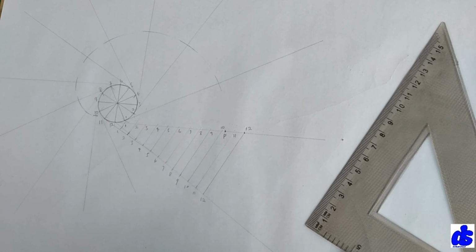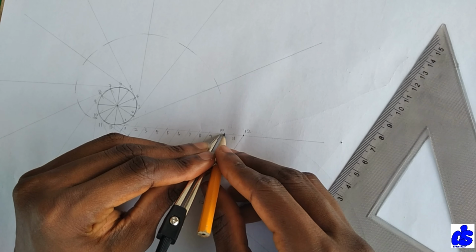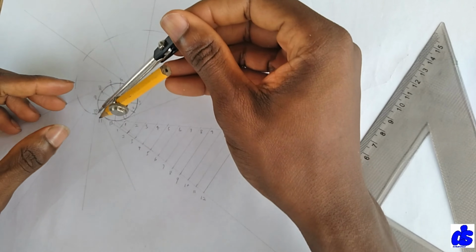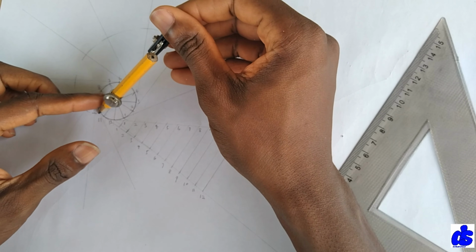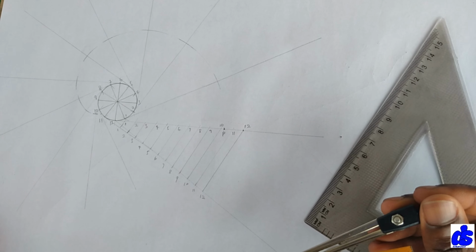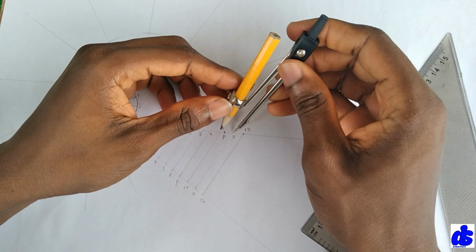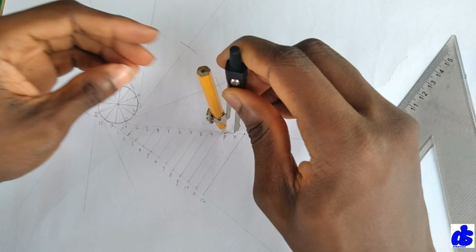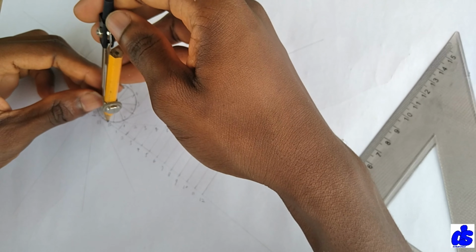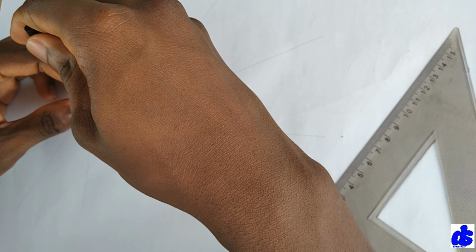Then 10 and P are very close. So 10 and P somewhere here. I hope you can see it here. 11 and P are very close. 11 and P somewhere here.